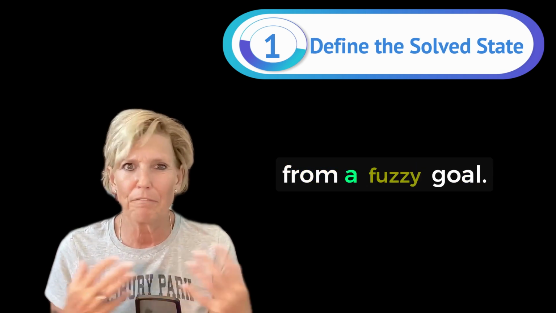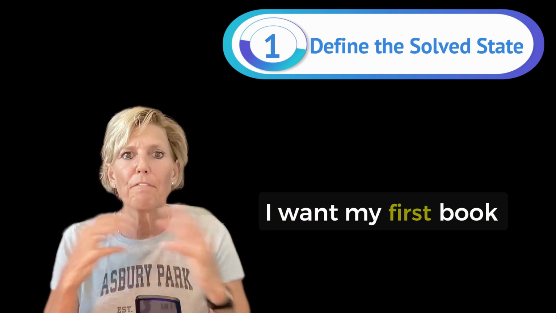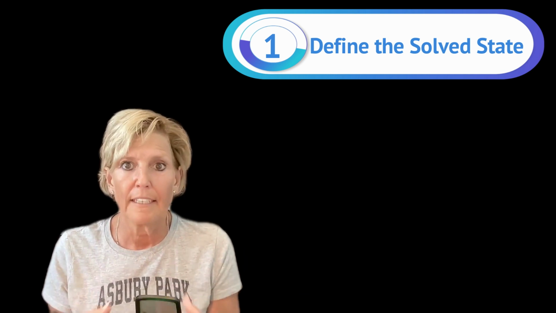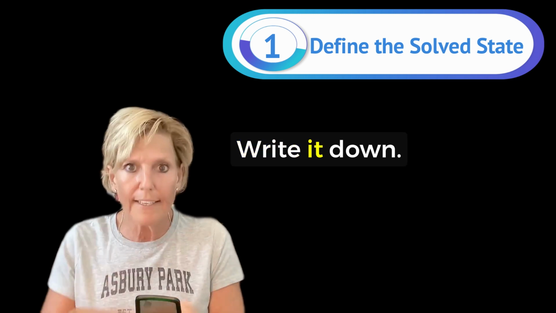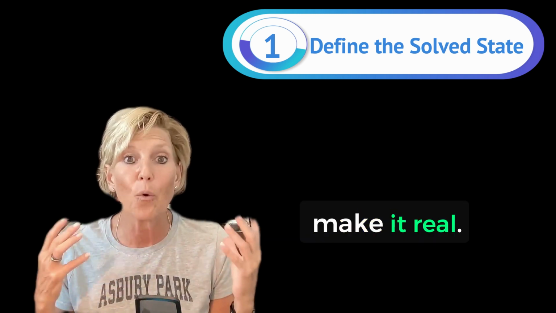The first step is to define the solved state. Be crystal clear. You can't work backward from a fuzzy goal. So you don't just say, I want to be successful. Instead, be specific. I want my first book published on shelves with great reviews by a specific date. The clearer, the better. Write it down, visualize it, tell people you're doing it. Make it real. It's so simple and yet so powerful.